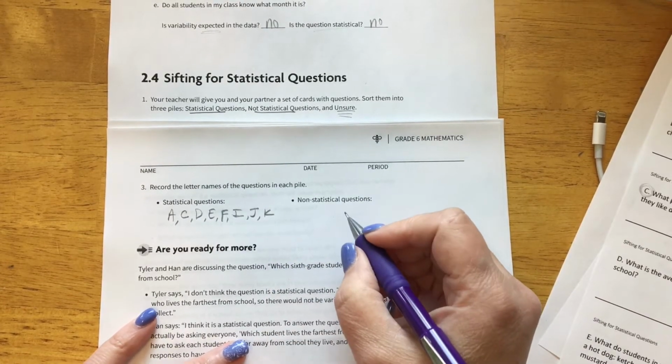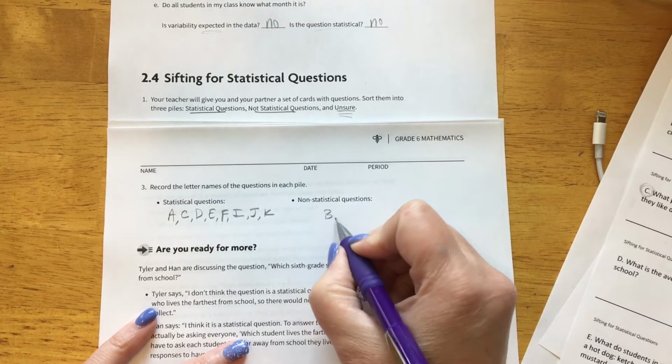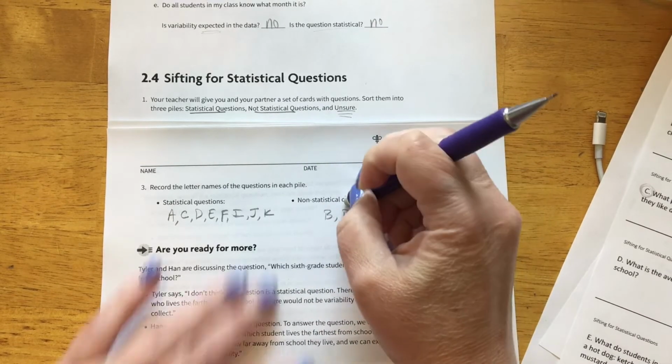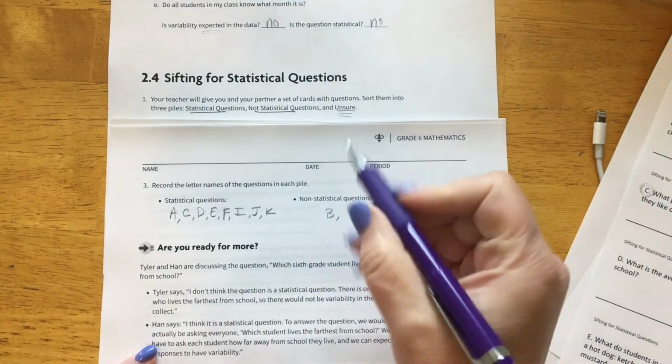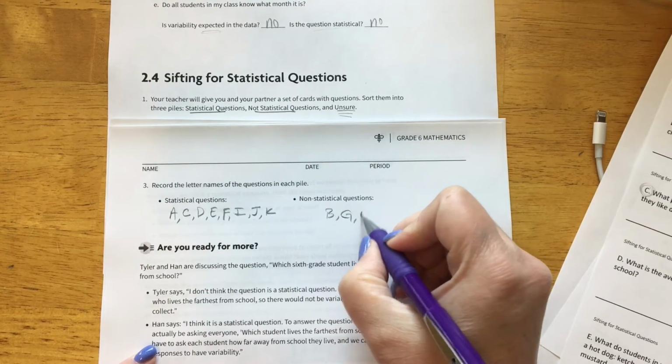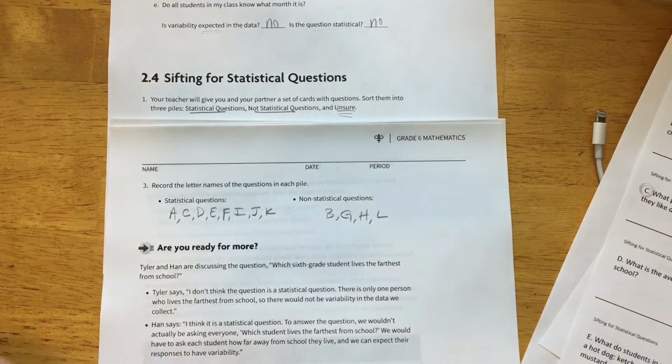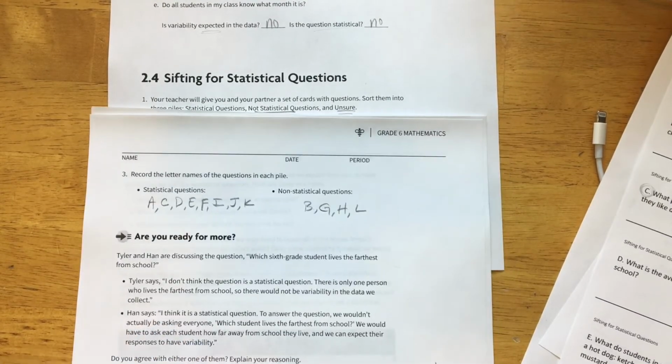So that means the non-statistical questions are B. Oops, not D. Can't put it in both places. B, G, H, and L are my non-statistical questions. Those were no good. Very, very good.